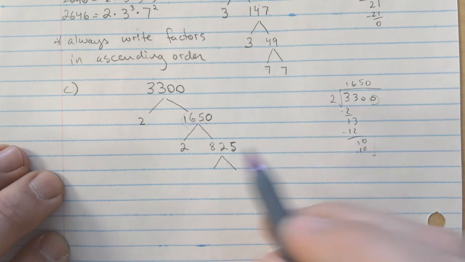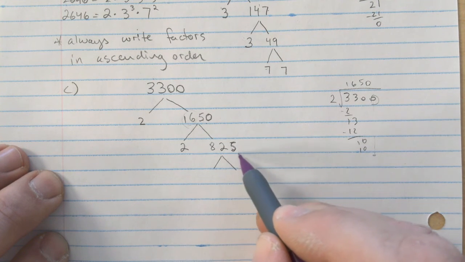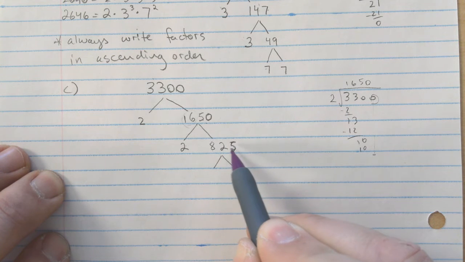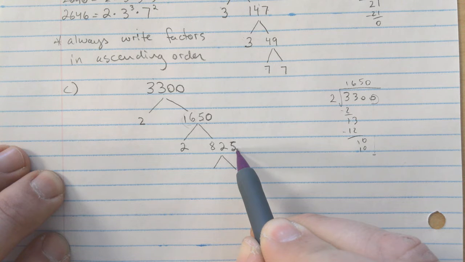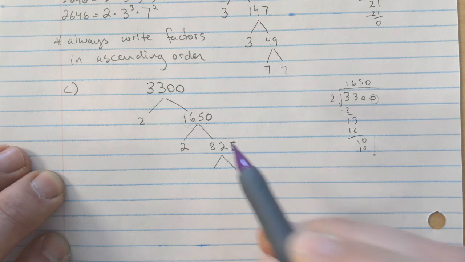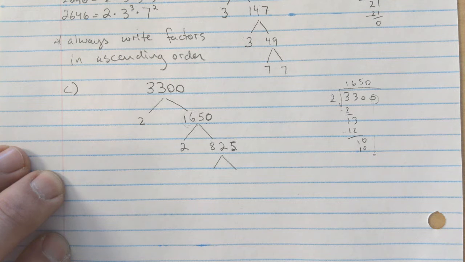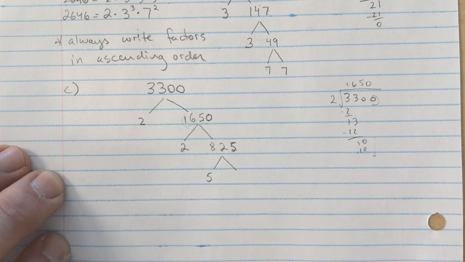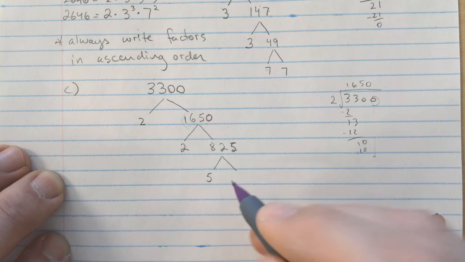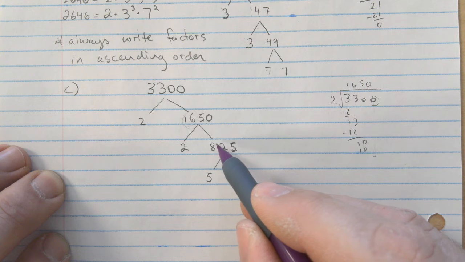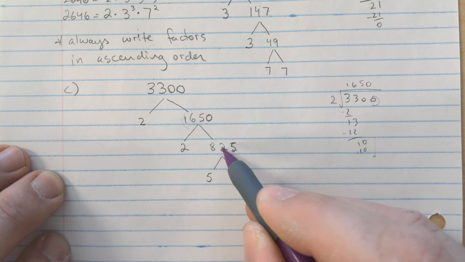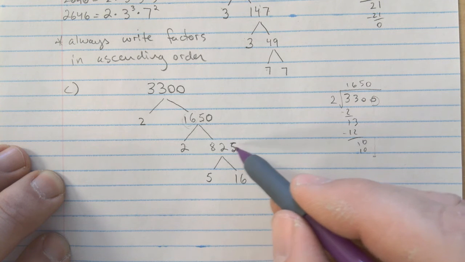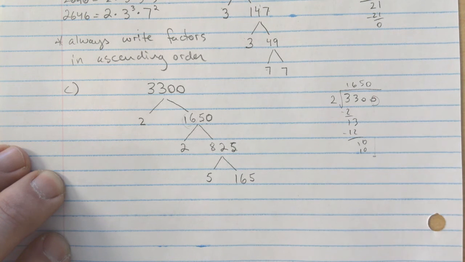Next, I know that this ends in a 5, but also, if you go 8 plus 2, that's 10, plus 5 is 15, right? So what's that divisible by? 3, right? So you have a choice. Divide by 5, divide by 3. I'm going to divide it by 5. 5 goes into 8 one time. There's 3 left over, so that means that there's 32. 5 goes into 32 6 times. Then there's 25 left over, which is 165.